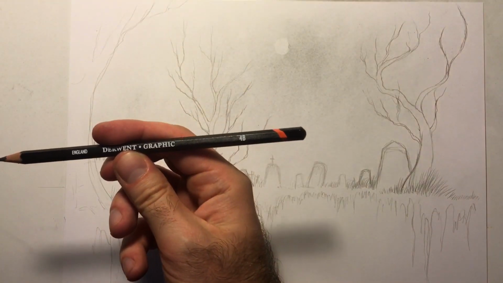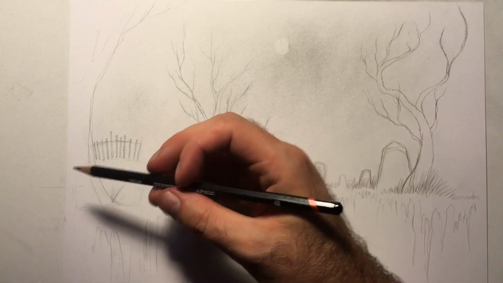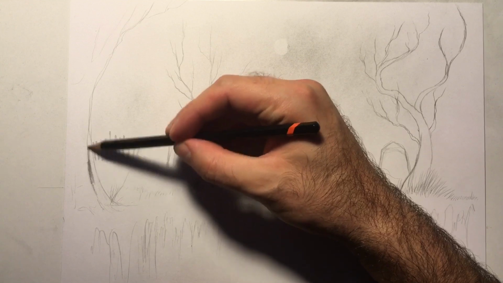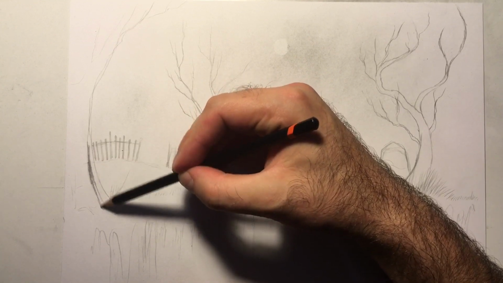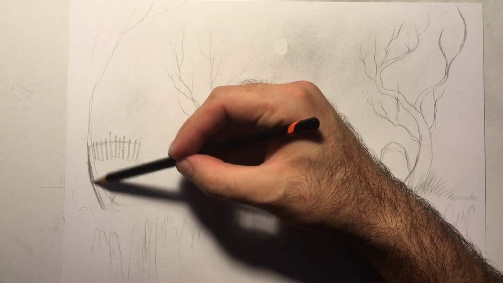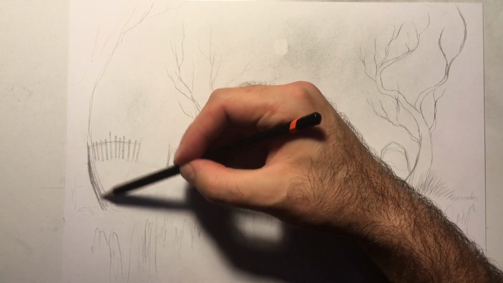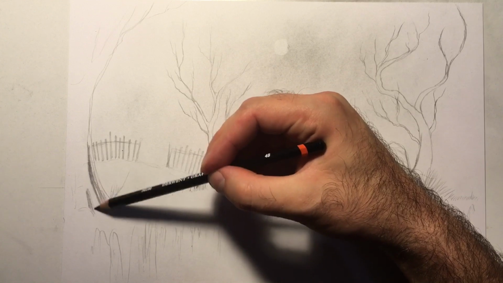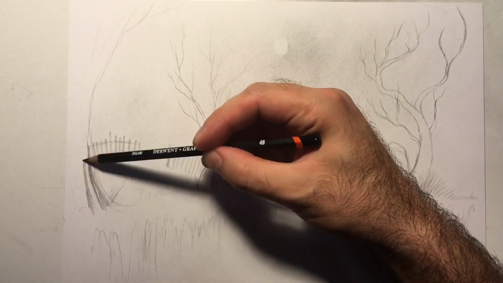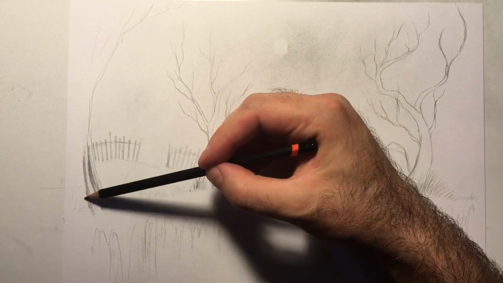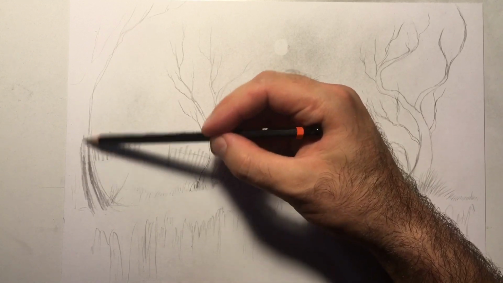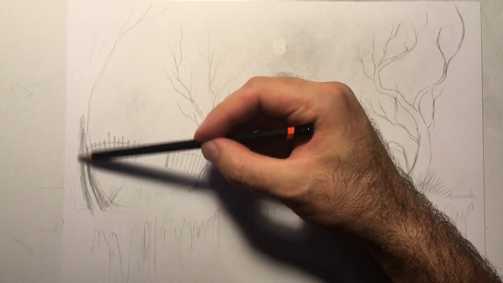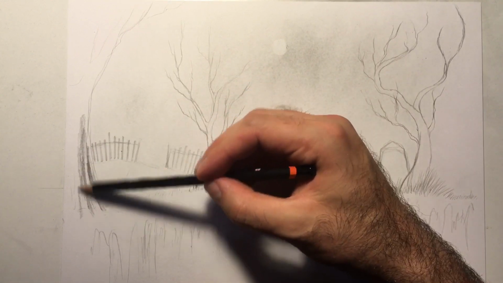So I'm going to start with 4B, and we're just going to put down some of our graphite and build up on top of it here. I'm not worried too much about it being sketchy because I'm going to come over with that brush anyways, and we're going to let most of the eraser fill in our highlights.